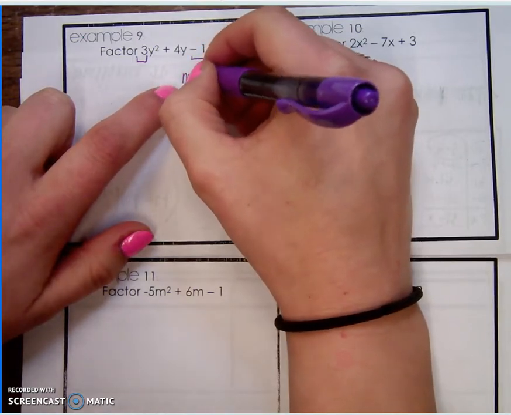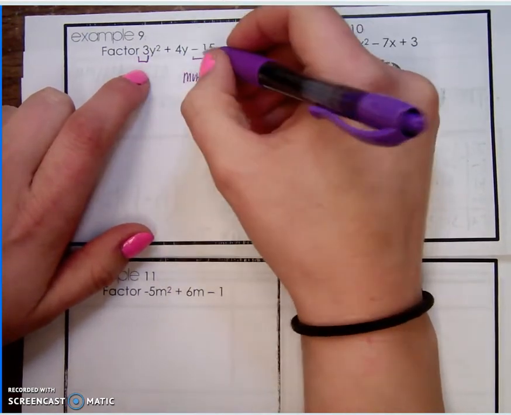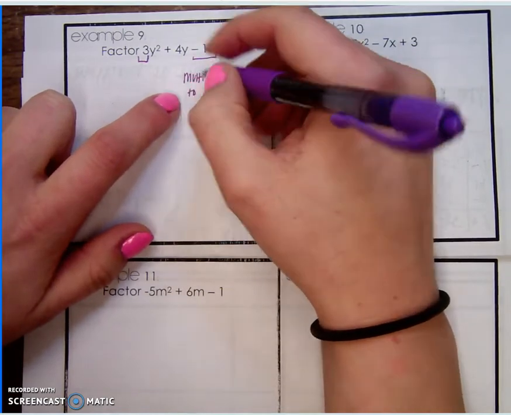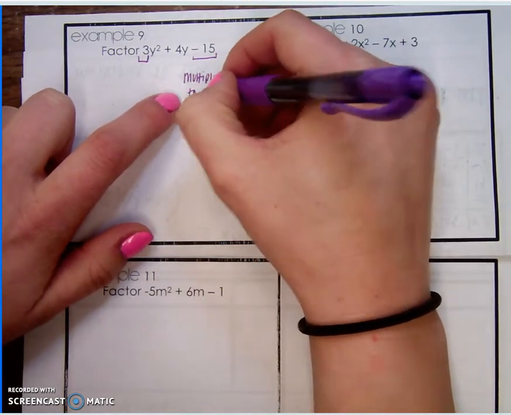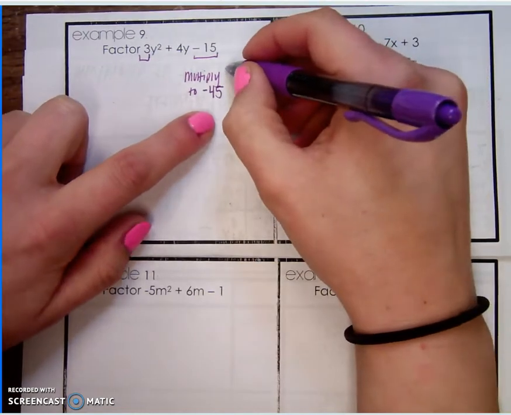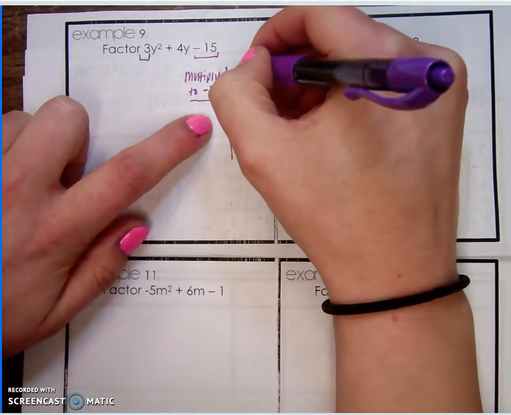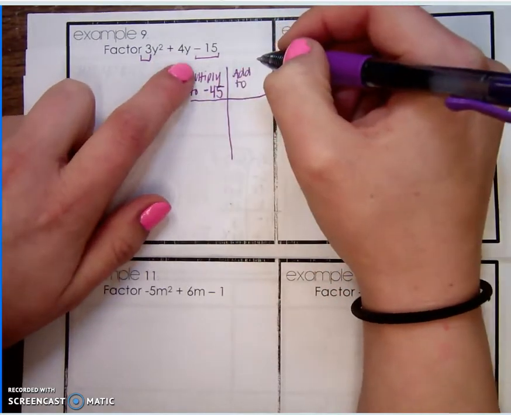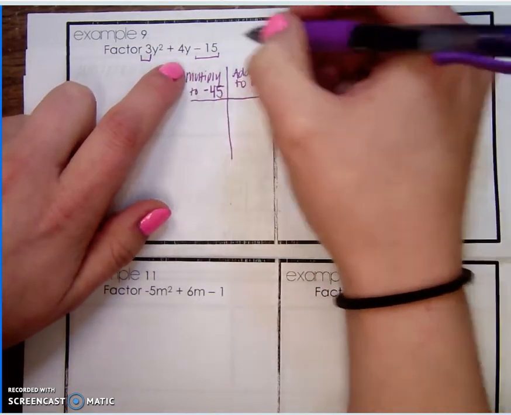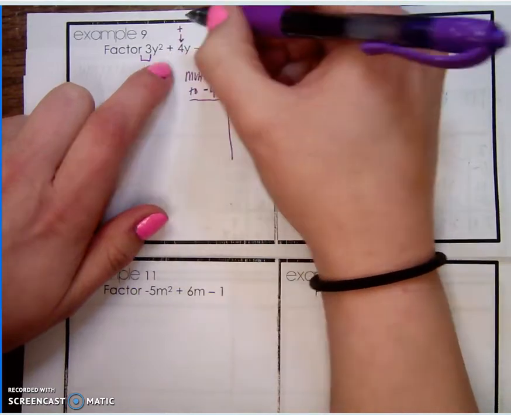It's going to have to multiply: 3 times negative 15 is negative 45. So I'm going to have to find two factors that multiply to negative 45, but also add to, that's going to stay the same, what it needs to add to.